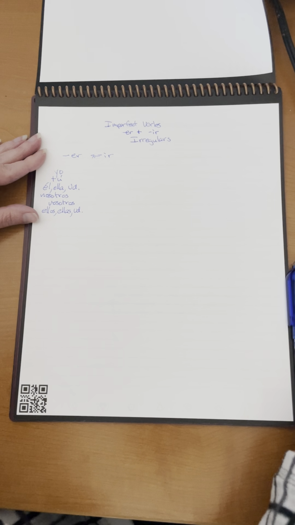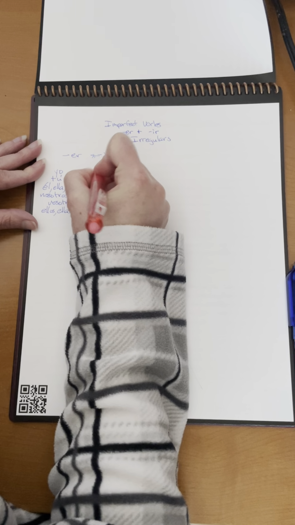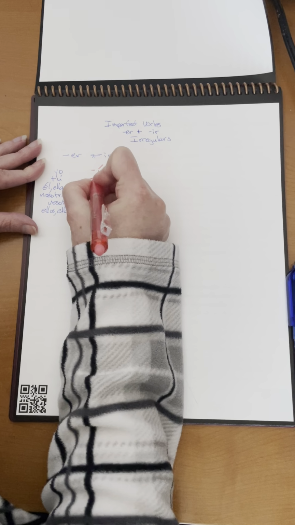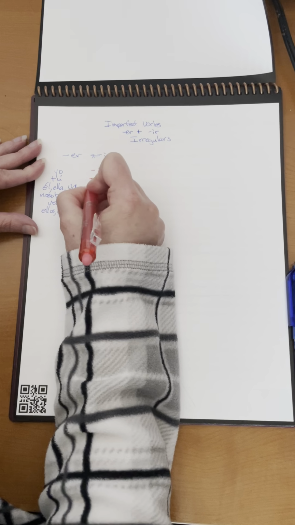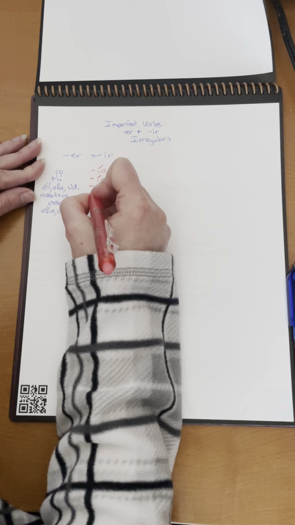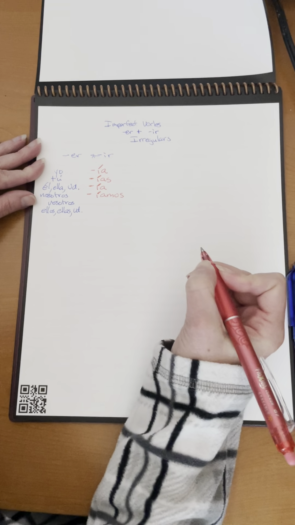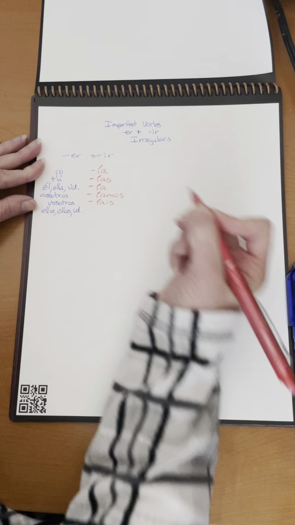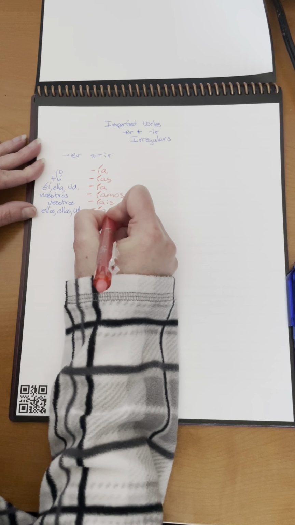Okay, endings here. Now, the yo form is ía. Tú form, ías. Él, ella, usted, ía. Nosotros, íamos. Vosotros, íais. And ellos, ellas, ustedes, ían.